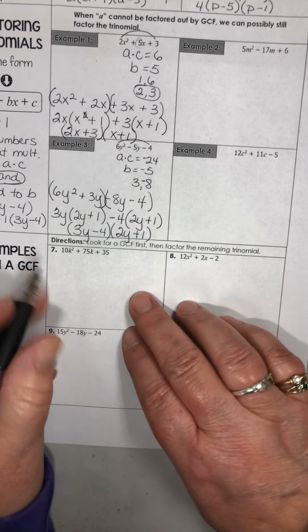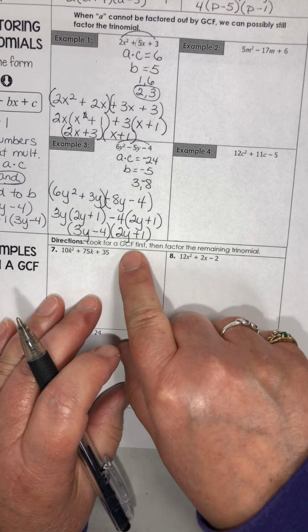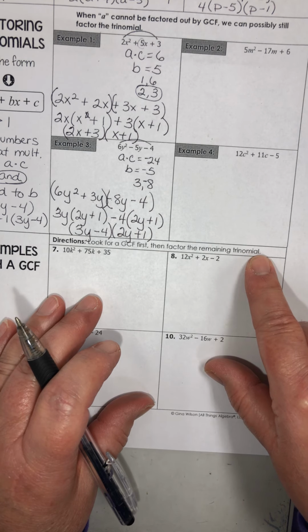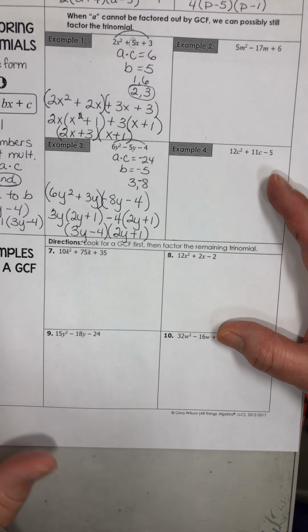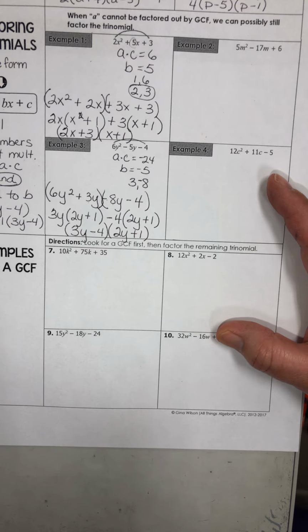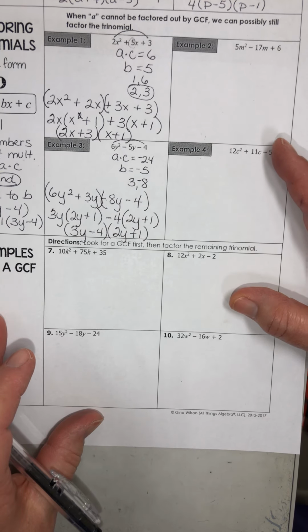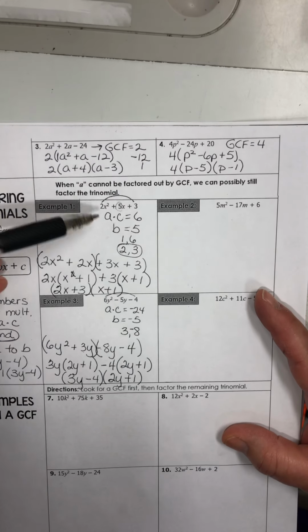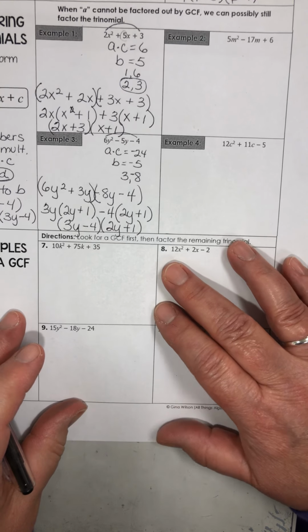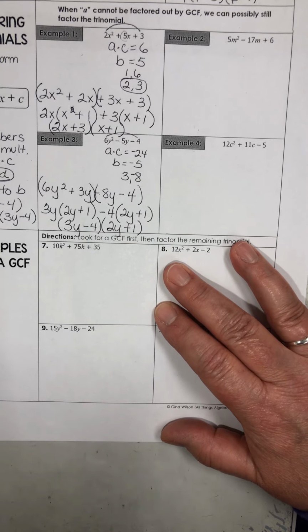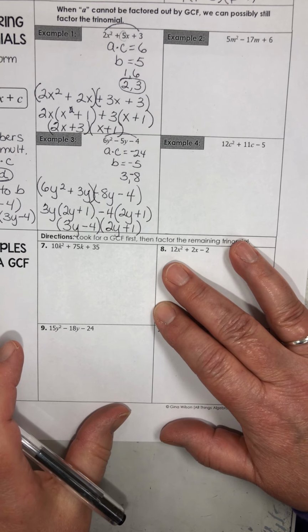So let's see what we need to do here. It says, look for the greatest common factor first, then factor the remaining trinomial. You know, that's really the first thing that you should do every time you start to factor a polynomial. You should look and see, is there a common factor I could divide out of those? Nope, nope. But down here it's a yes, and you really want to do that because that makes the number smaller, and it's really much easier to do.